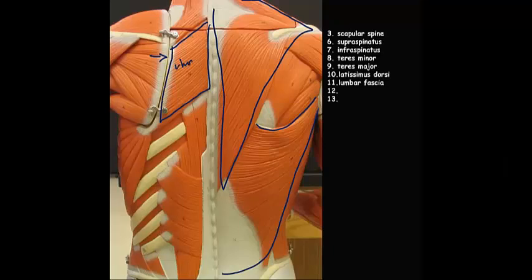That's going to be the rhomboid major. Remember, we're underneath the trapezius. Then the one on top, smaller portion, that's going to be your rhomboid minor. And then at the angle, spine of the scapula, that's going to be your levator scapulae.